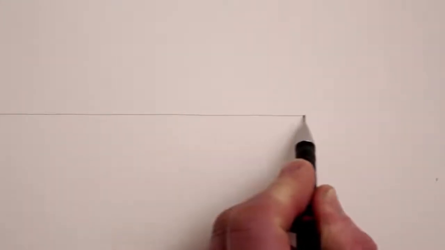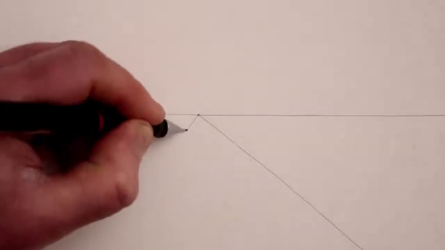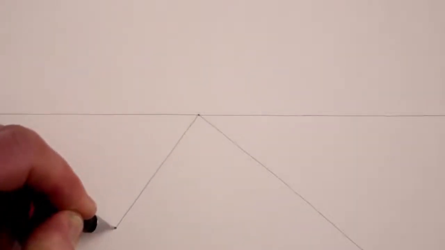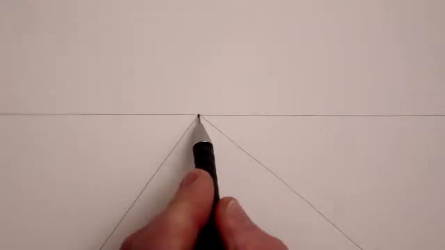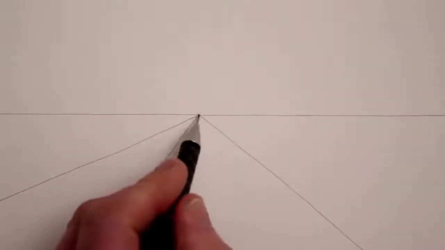And on this line, we need to draw a dot for one-point perspective, and that will be the vanishing point. From this vanishing point, draw some diagonal lines coming towards us, towards the bottom of the page. You need to do two, and then two more either side, so that there's a big triangle in the middle, and then two smaller triangles either side.